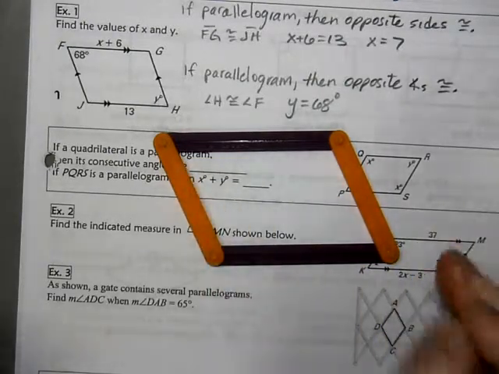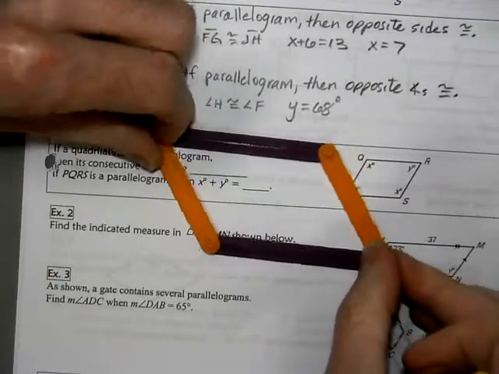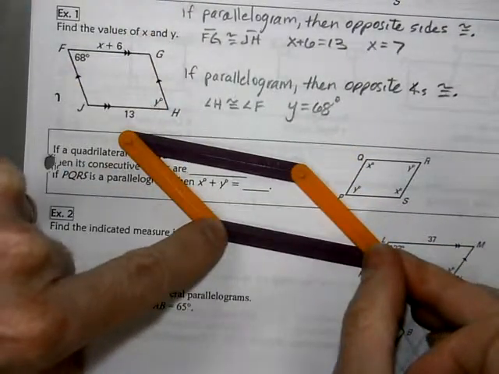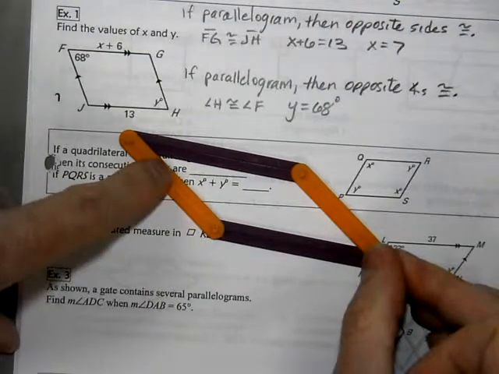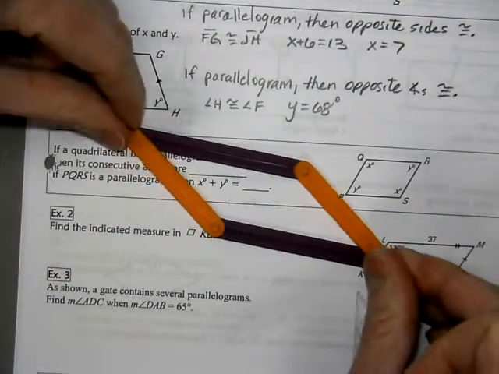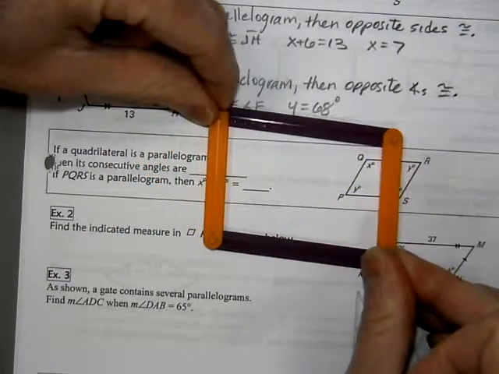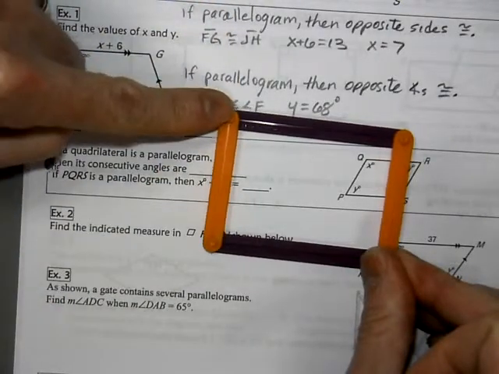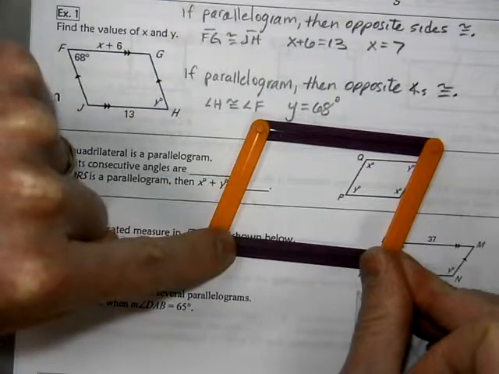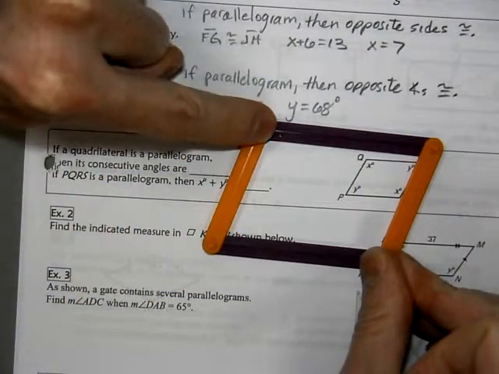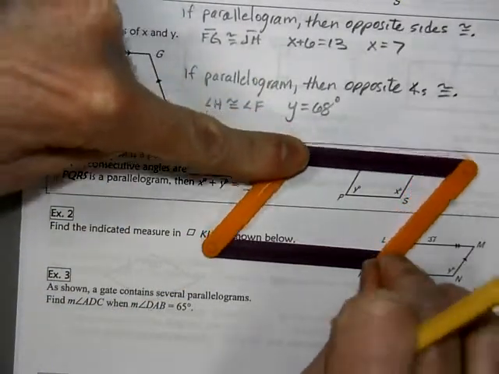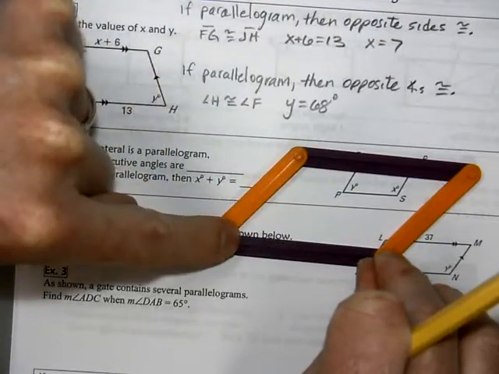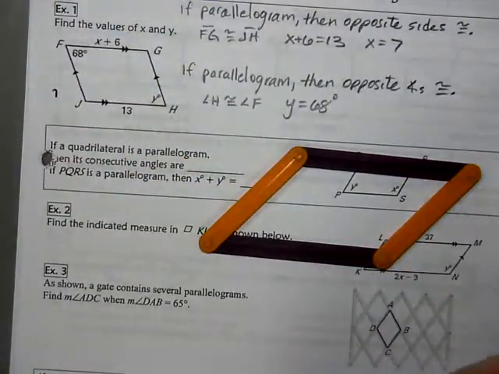So if I have a real big angle, then I'm going to have a really small angle up here. If it comes up even to maybe 90, now they both look 90. If the 90 gets a little bit smaller, then it gets a little bit bigger on top. So I'm starting to think real small gets real big.